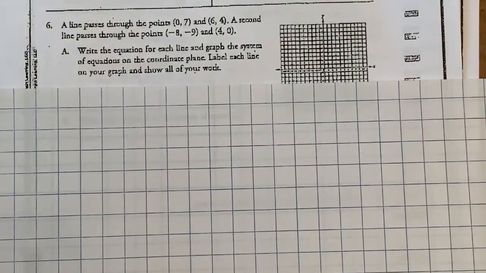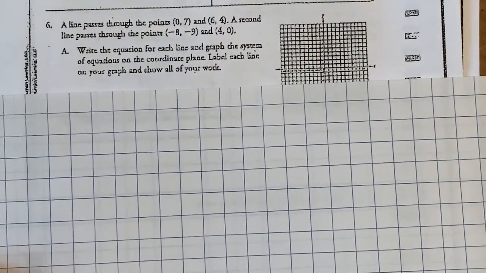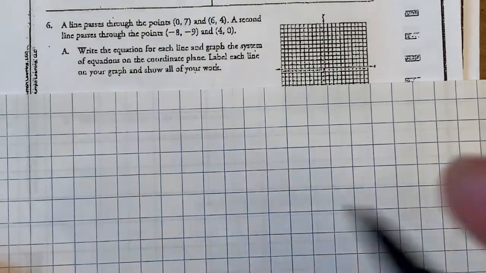Page 1, number 6. A line passes through the points 0, 7, and 6, 4. A second line passes through the points negative 8, negative 9, and 4, 0. Write the equation for each line and graph the system of equations on a coordinate plane. Label each line on your graph and show all your work. Let's start with the first set of points. I'm going to do this one together, and then you're going to do the next one on your own.